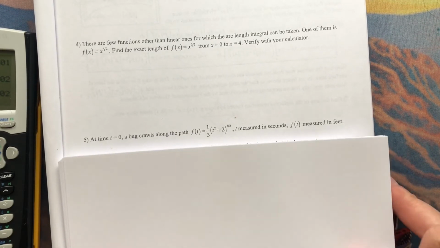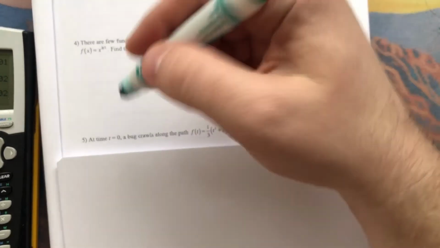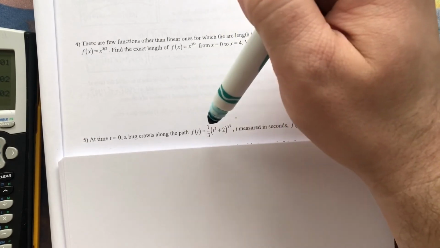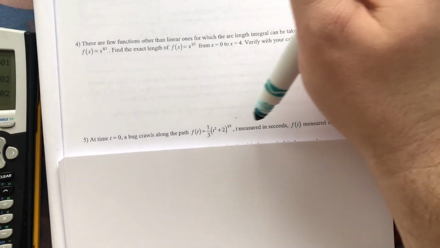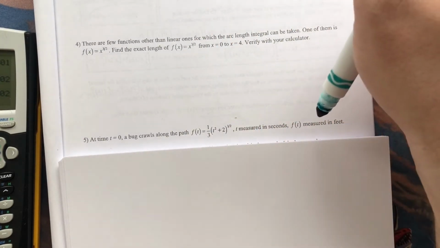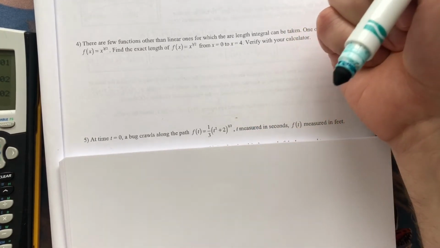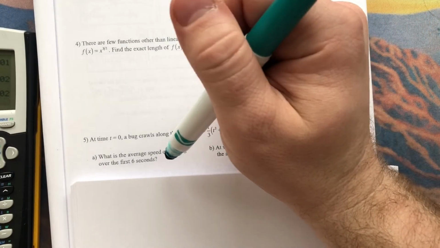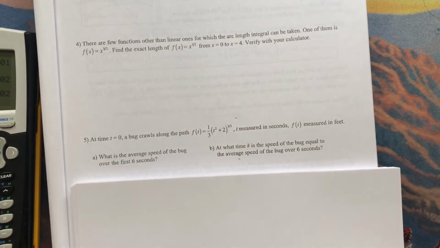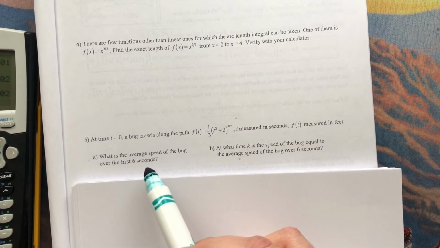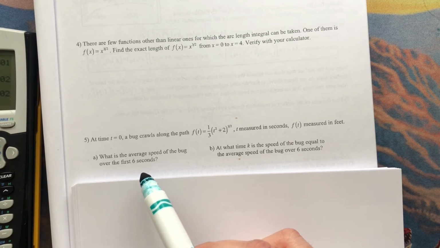All right, now we get this kind of stuff. At time t equals 0, a bug crawls along a path like this. T is measured in seconds. F of t is measured in feet. What is the average speed of the bug over the first 6 seconds? Average speed. All right.